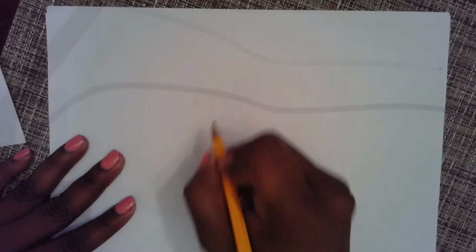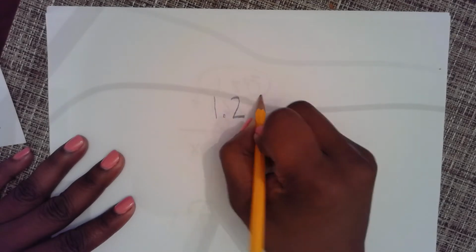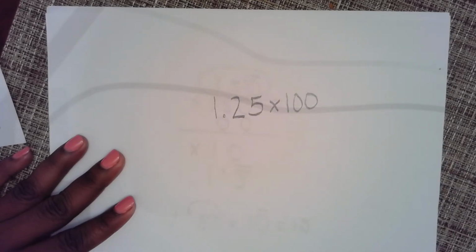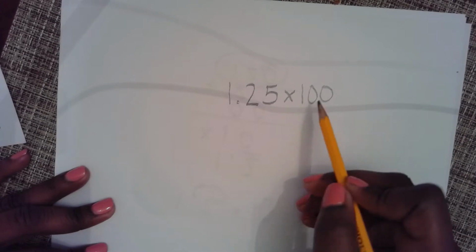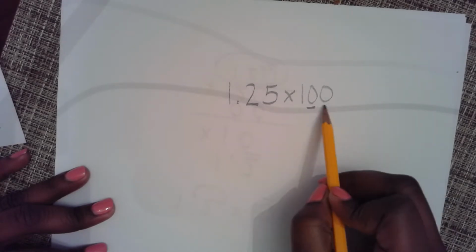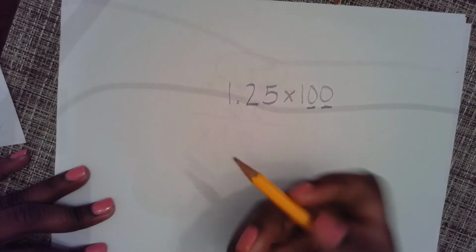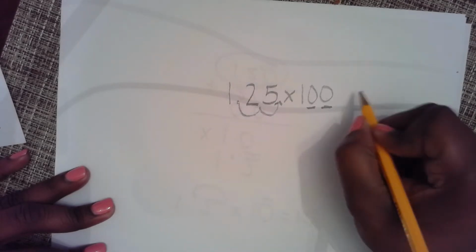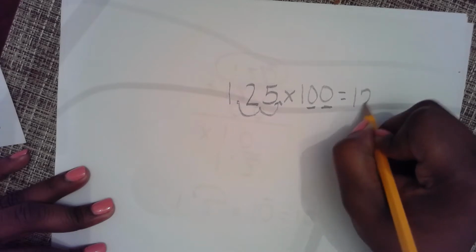Say we have 1.25 times 100. Well, essentially that's 10 squared, so there are 2 zeros, which means that my decimal place will move twice to the right, leaving me with 125.